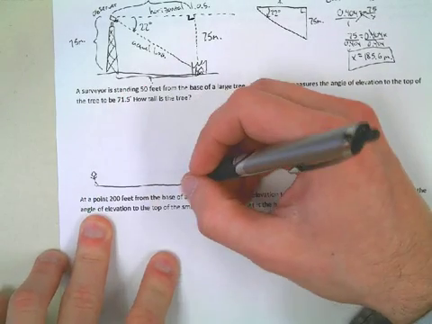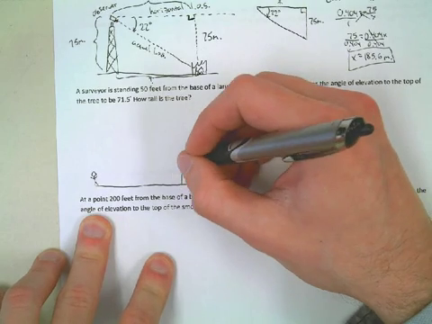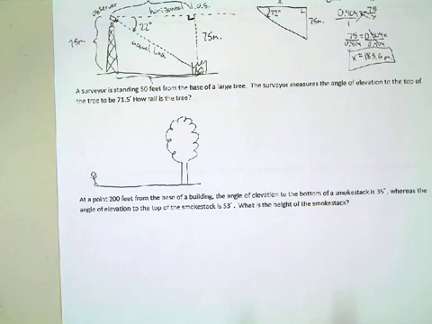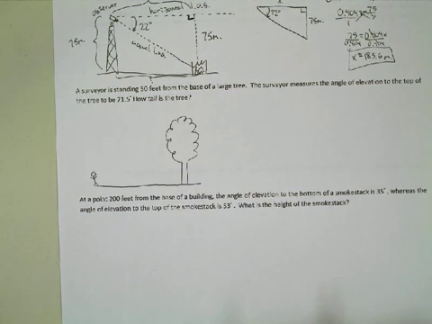A lollipop tree. In the lollipop guild? Okay? Yes, I'm sorry, Corey.